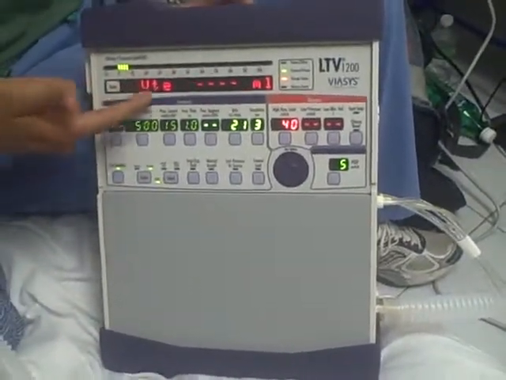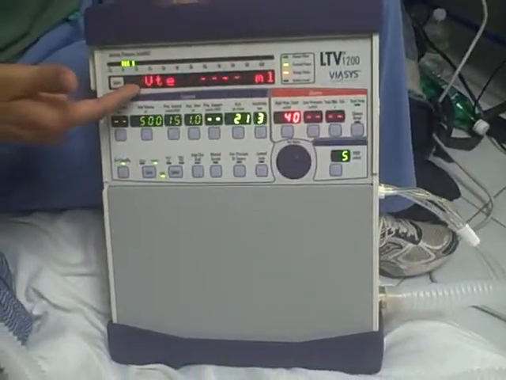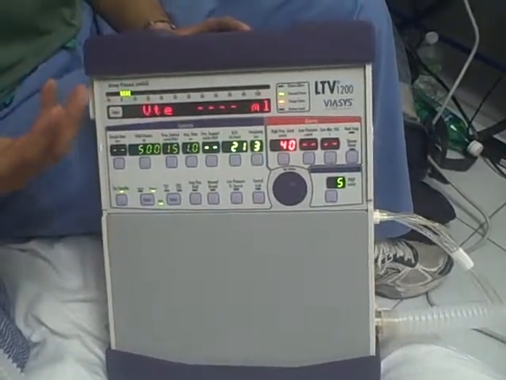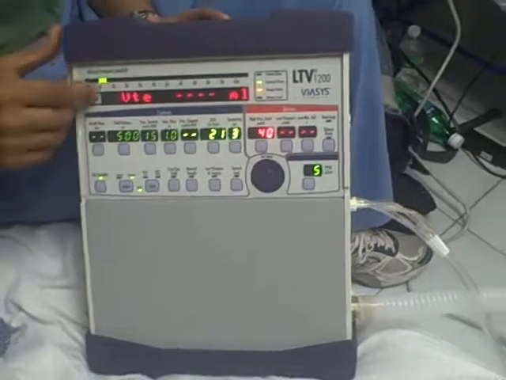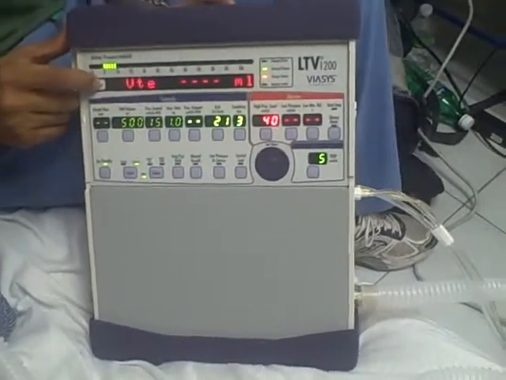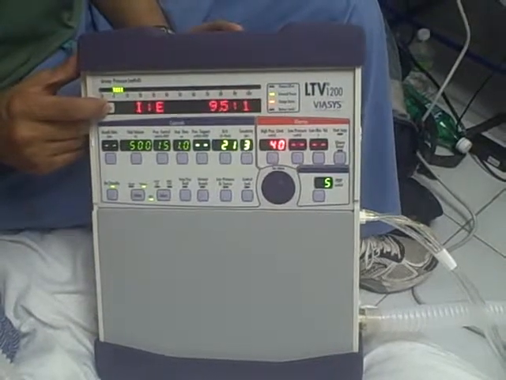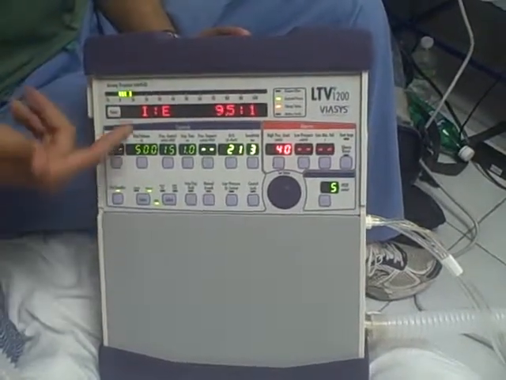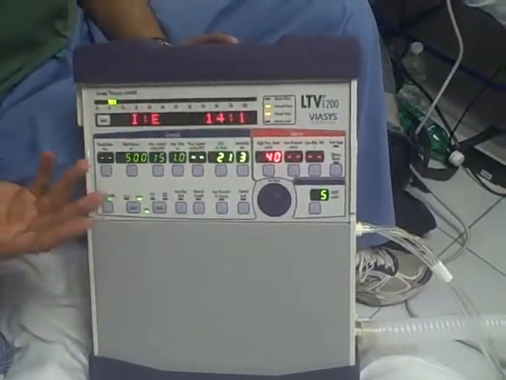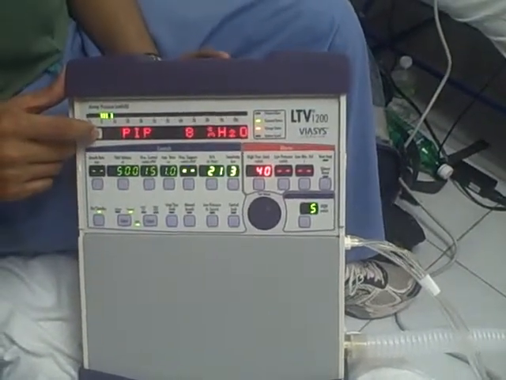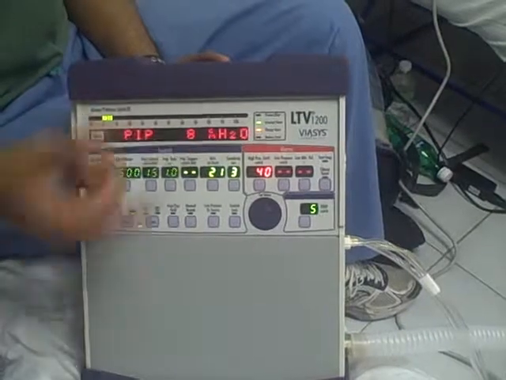You notice that the minute ventilation is 0 mLs, and that's because it's on BiPAP and the machine can't accurately assess the volumes. Again, it can't assess the volumes. This is the I:E ratio. In this case, it's variable because it's on BiPAP. In his case, it's 14:1. The peak inspiratory pressure is measured at 8.